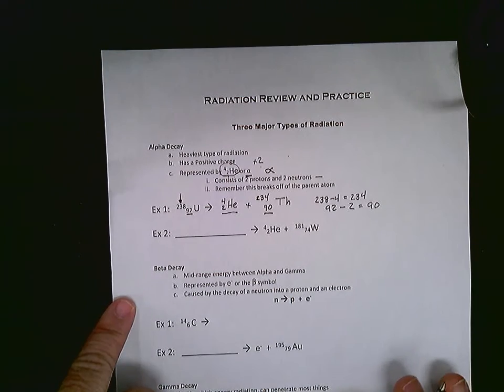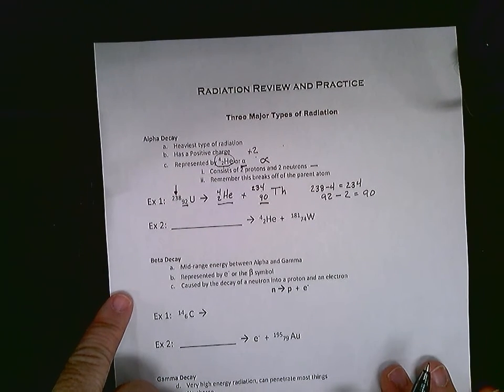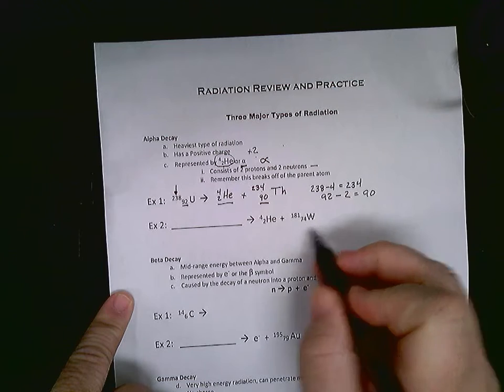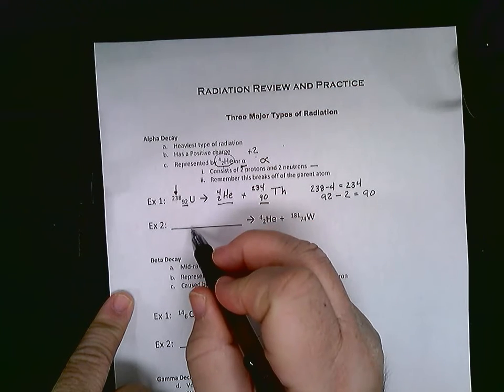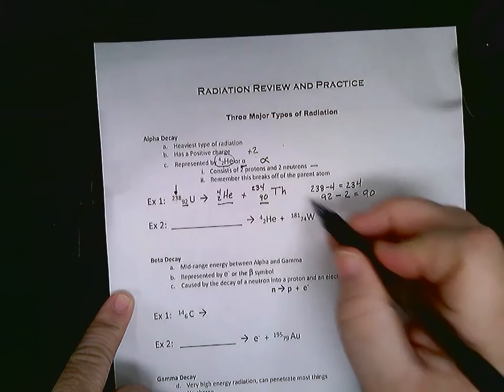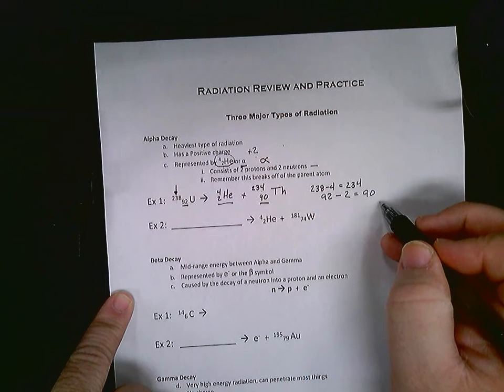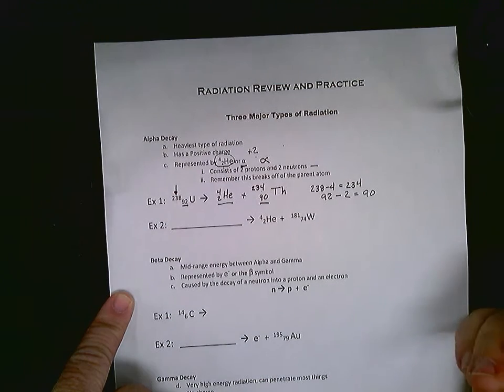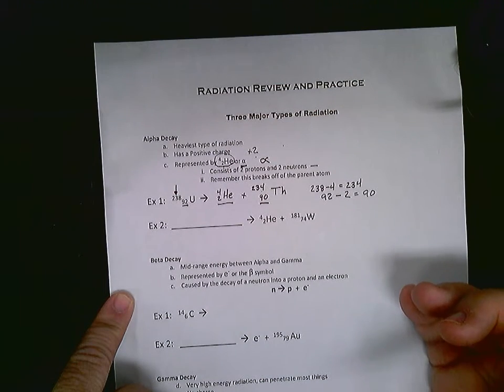That is not the only way these questions can be asked, however, and that is something to pay attention to as we proceed forward. I can give you the end results as well and ask you what was the original atom these came from. In this case, we did some subtraction to figure it out, to go one way. So, to go backwards, we're simply going to re-add everything.